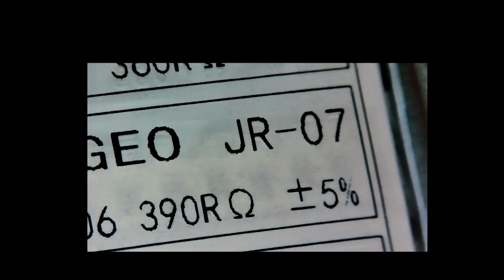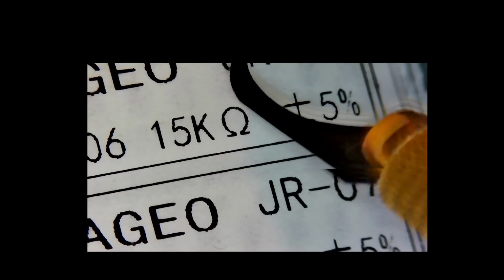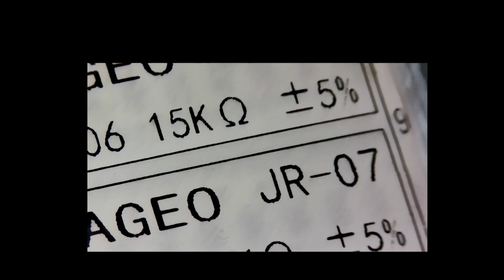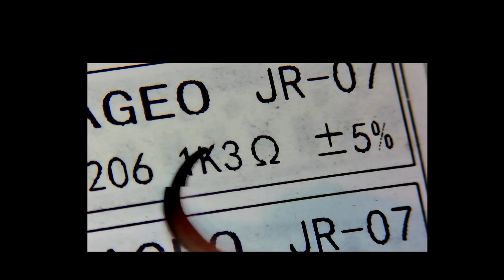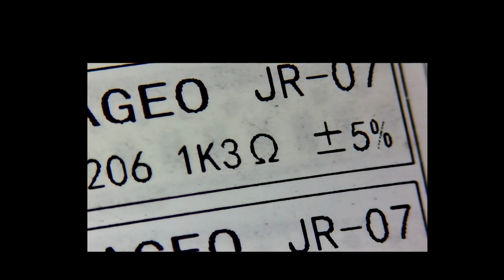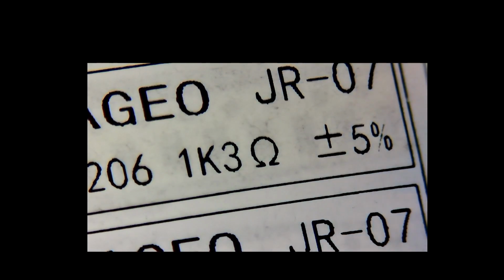If you have kilo ohms somewhere, like here, you will have 13 kilo ohms, 15 kilo ohms, but with lower values a bit. Let's get here, you've got again 1.3 kilo ohm. So the K stands as a divider in between 1 and 3. It's easy to read this way. Okay, so those ones. And here we've got different sizes.